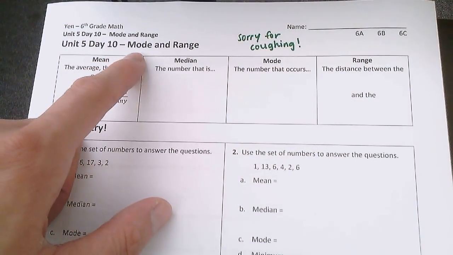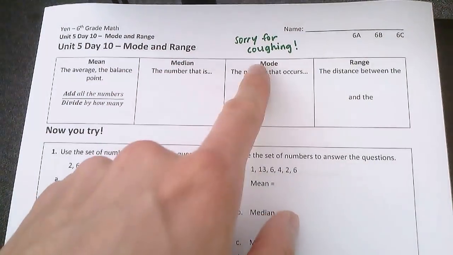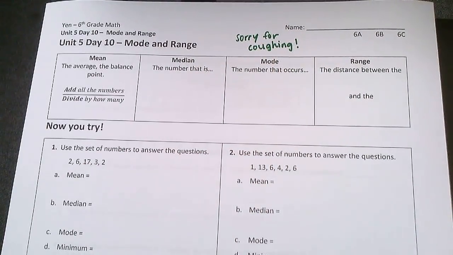Today we are learning about mode and range, and I'm still getting over my cough, so I do apologize if you hear some coughing in this video. Thank you for bearing with me.